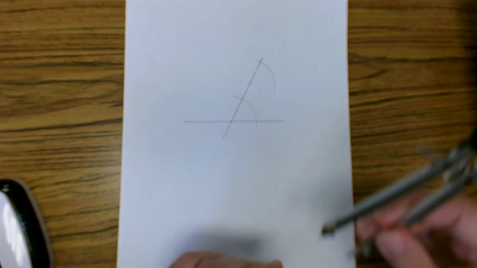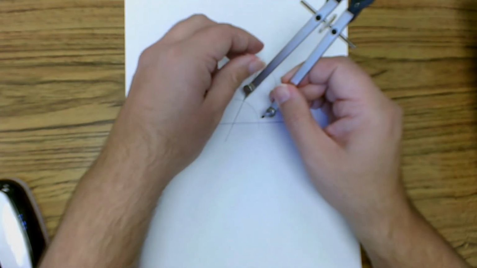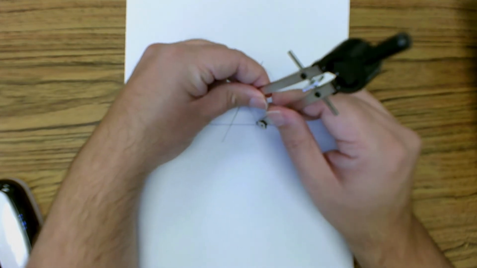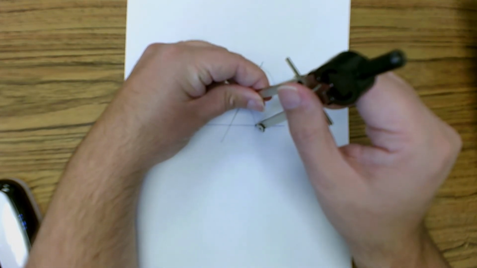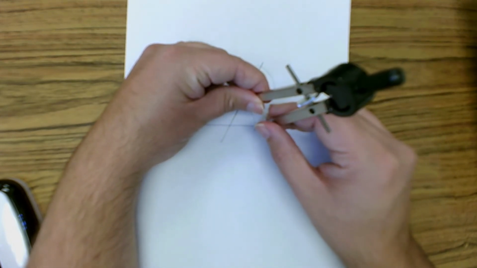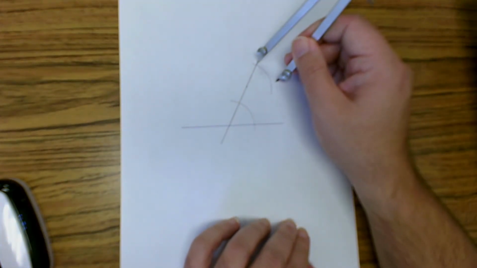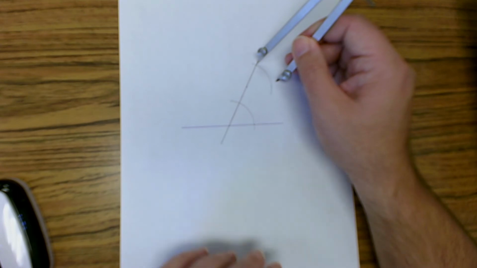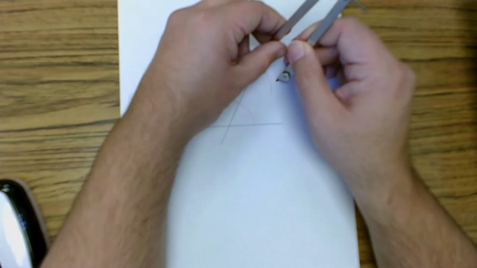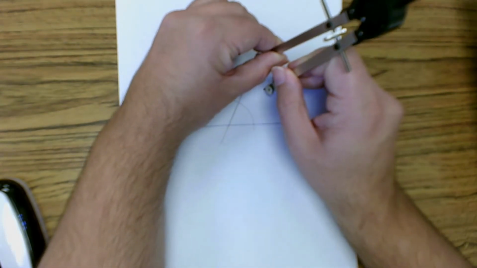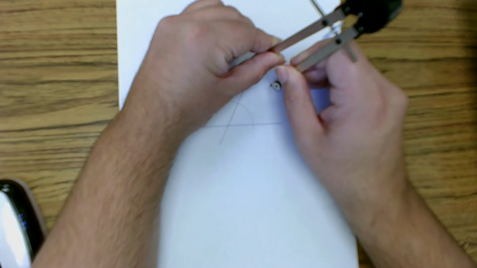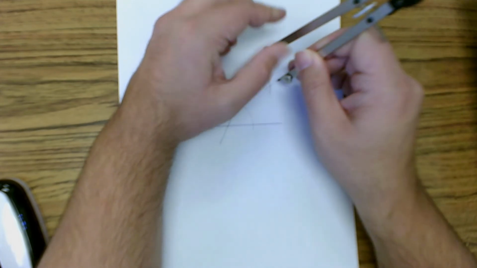Then I'm going to measure the width of that arc. Then I'm going to place my point at the intersection here, and I'm going to make a new arc that intersects that arc.